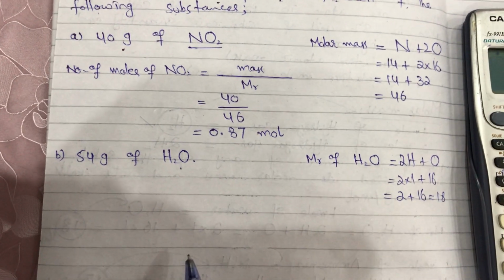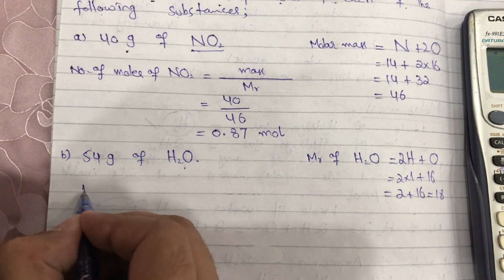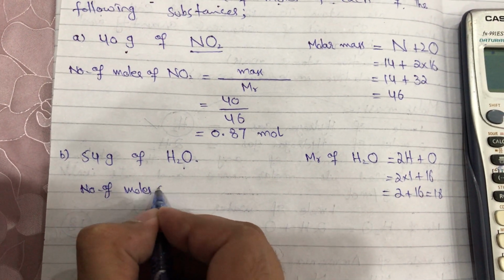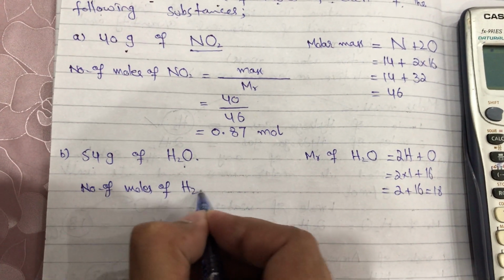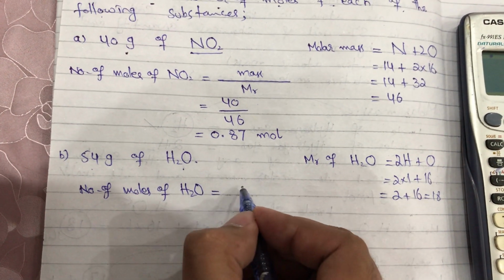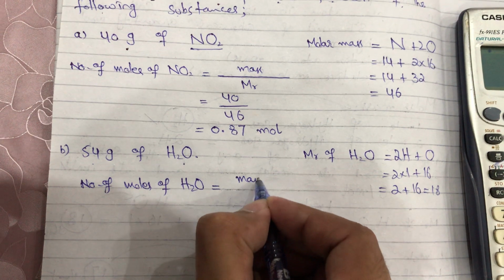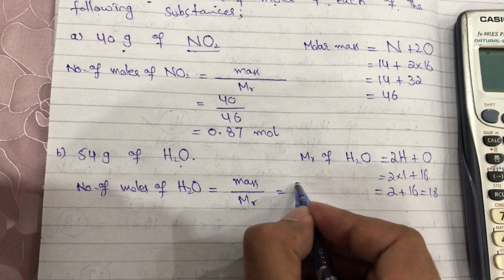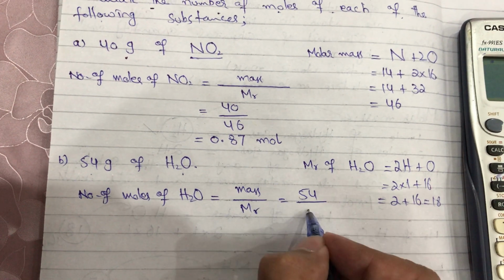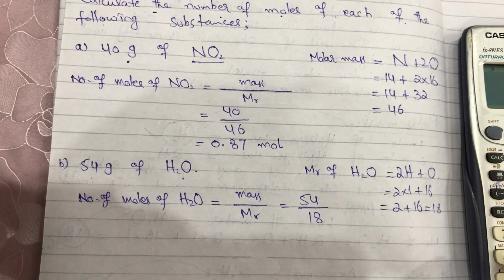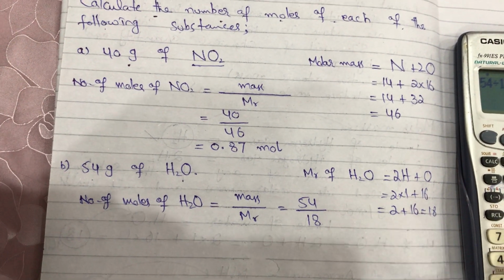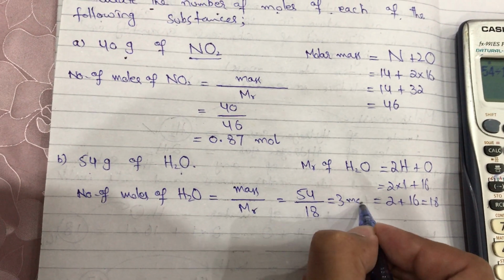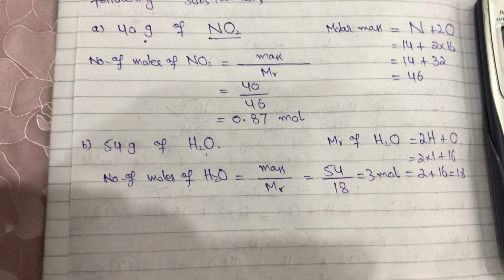Now we write that number of moles of water equals mass over Mr, and 54 is mass and Mr is 18. 54 divided by 18, answer will be 3. So your answer will be 3 moles.